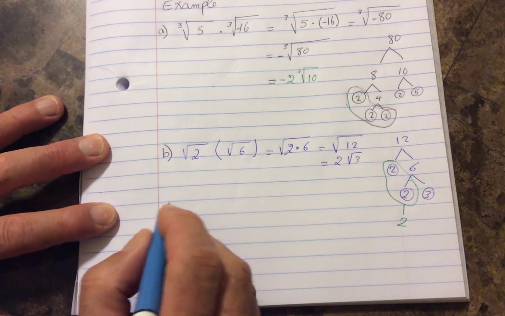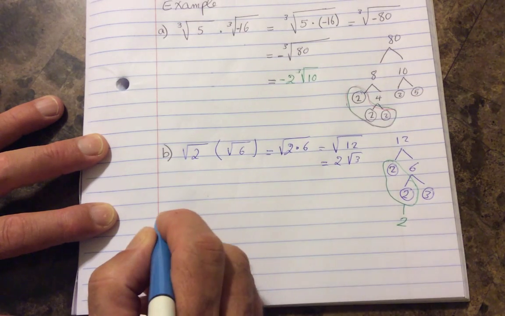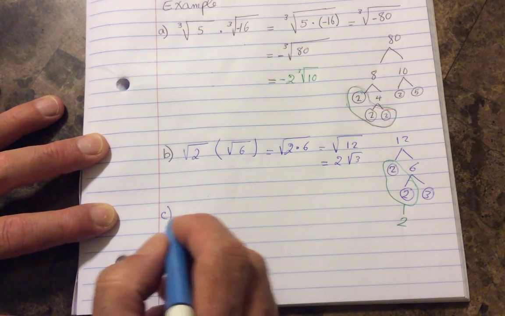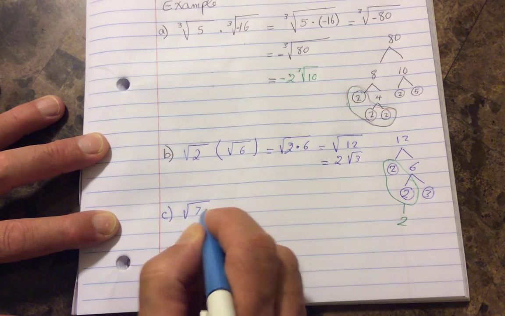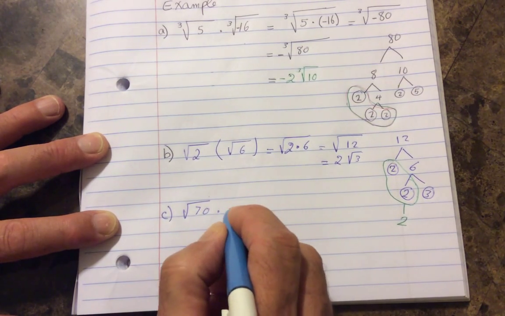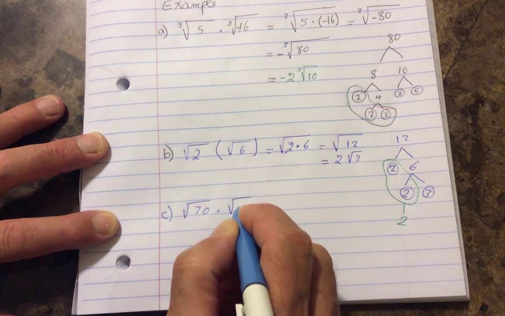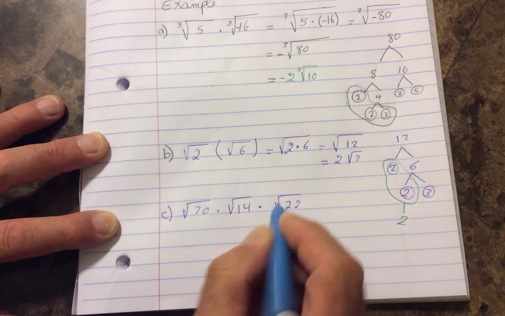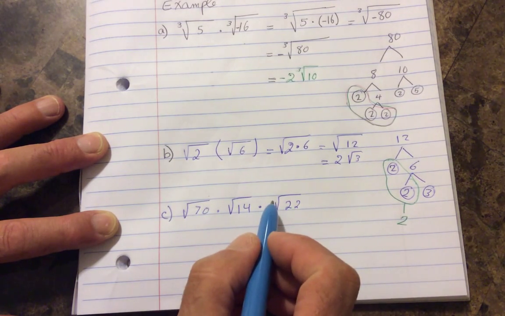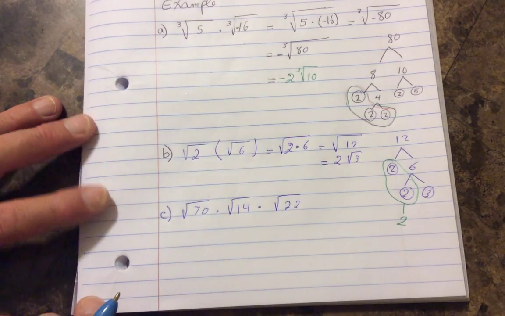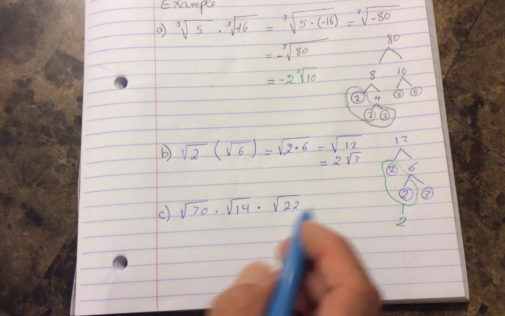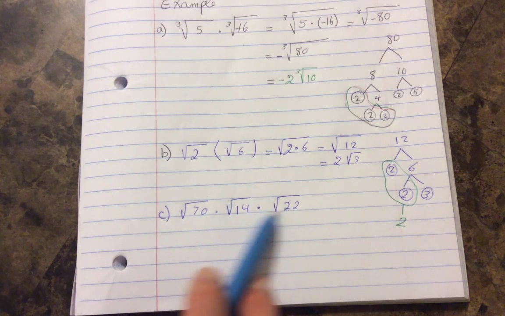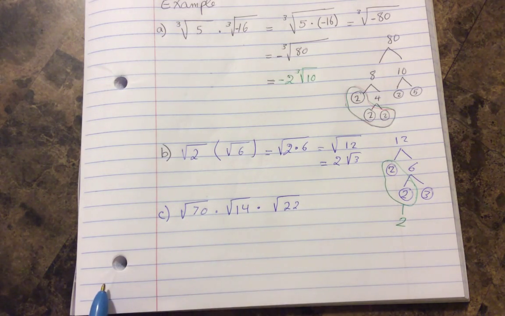Here's another example. Example C: we want to multiply the square root of 70 times the square root of 14 times the square root of 22. All of them are square roots. Index 2, index 2, index 2, but it's invisible. Now we can multiply the inside, but if I multiply these big numbers, it's going to be a huge number. So I can show you another way to do it easier.